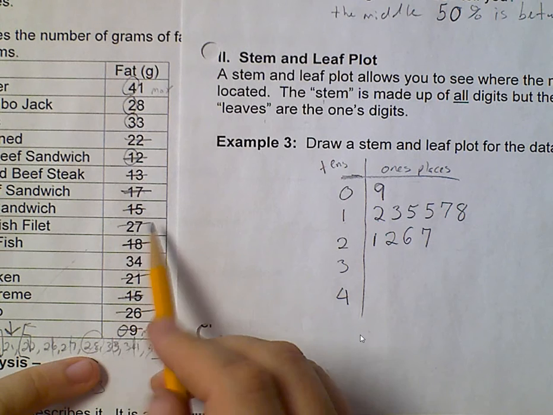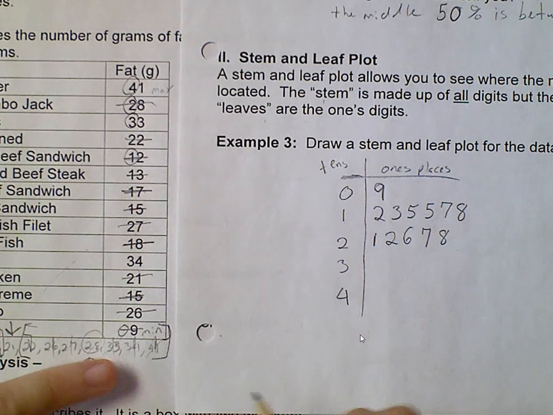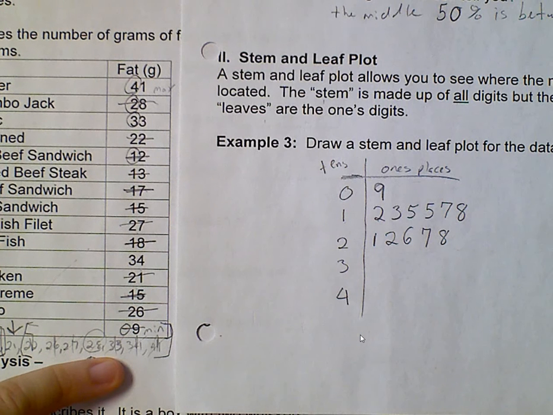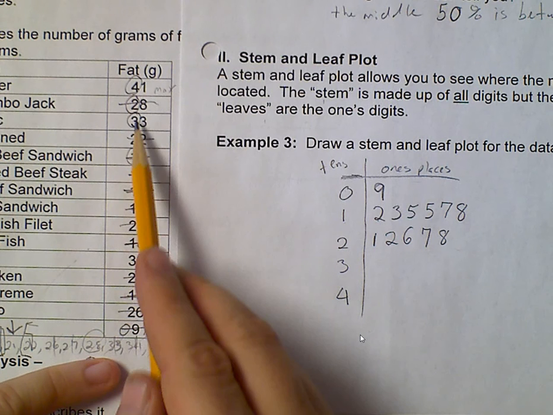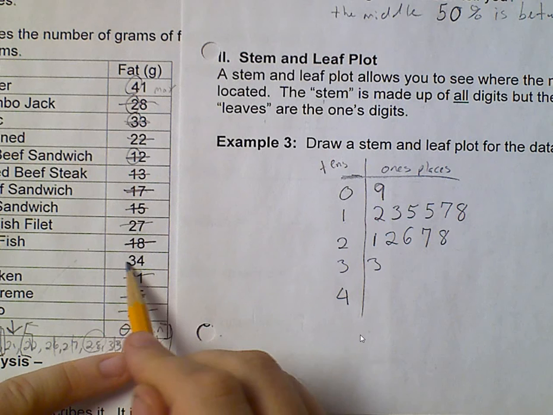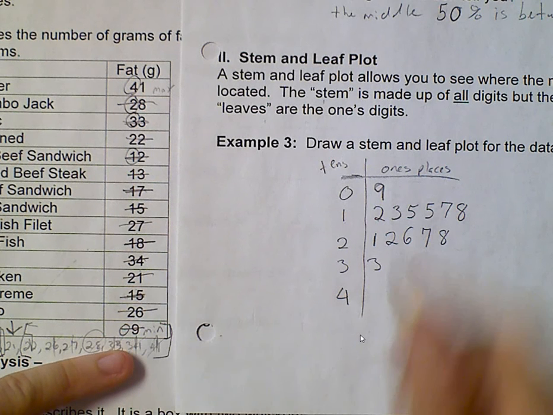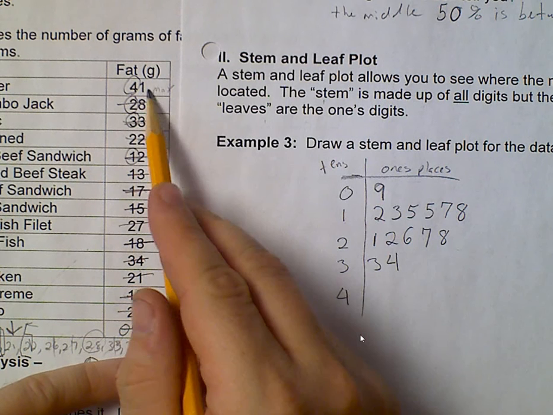And then 28. And I'm done with my 20s. Now I look at my 30s. My lowest 30 is 33. And then I have a 34. And last is 41.